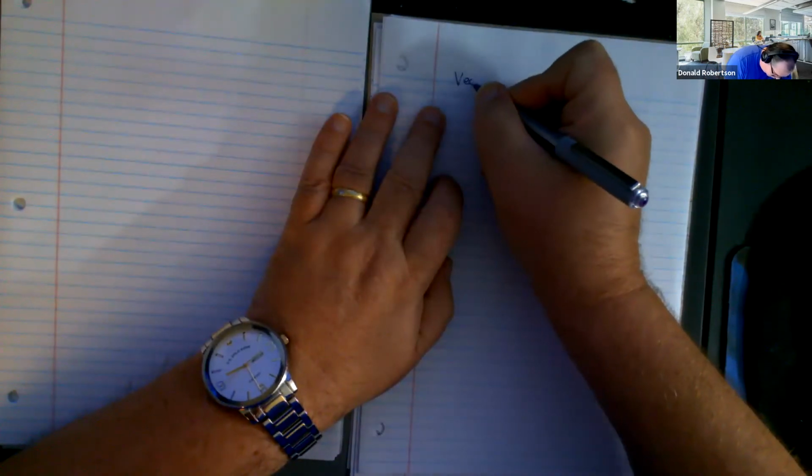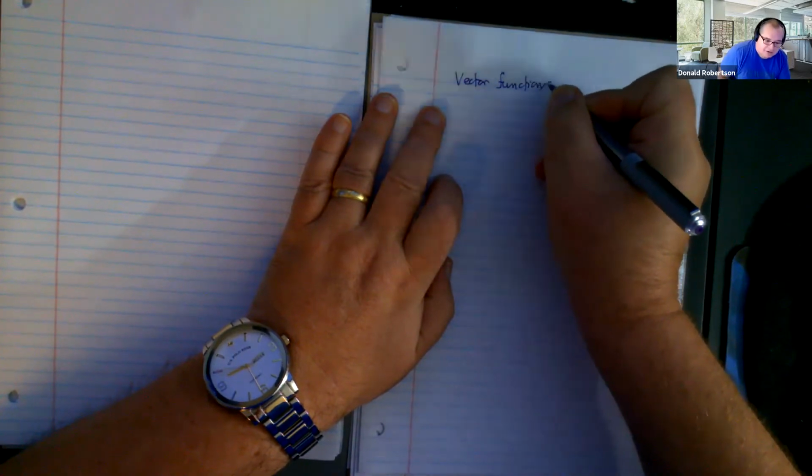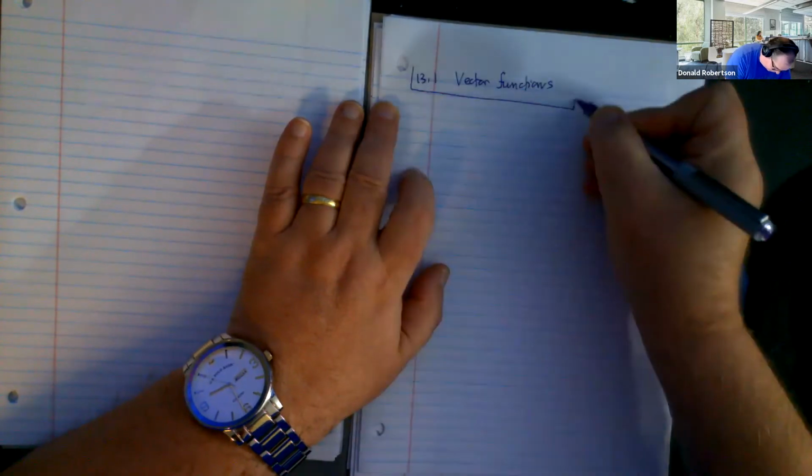So let's change tack and look at our next section. Give me a few minutes to load the damn thing up. At least get its heading. We are going to look at what are called vector functions. And it's a new chapter. Okay, where are we? Here we go.